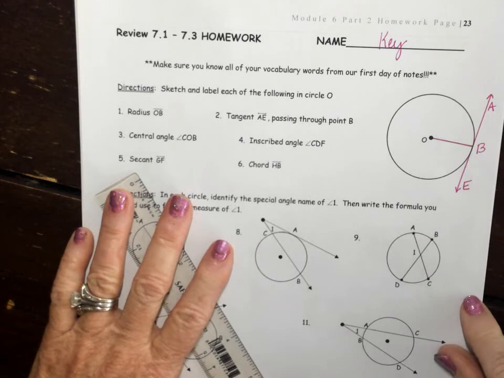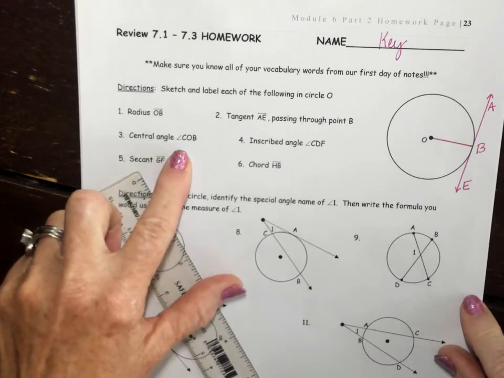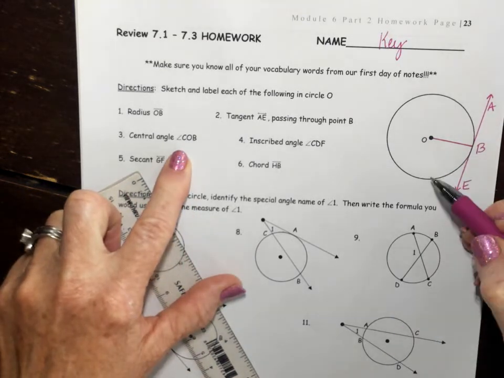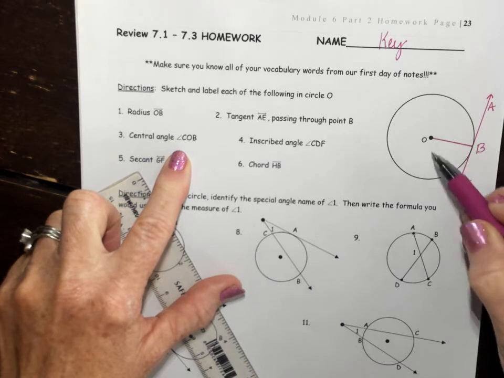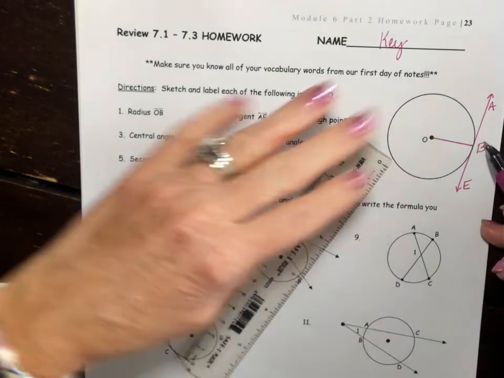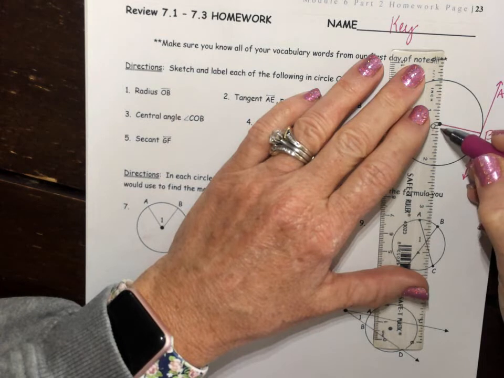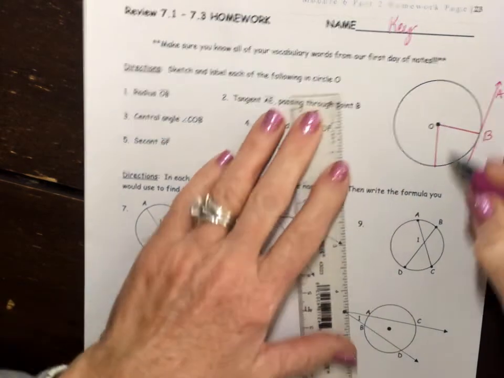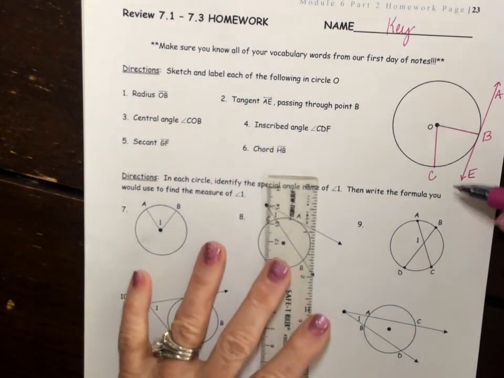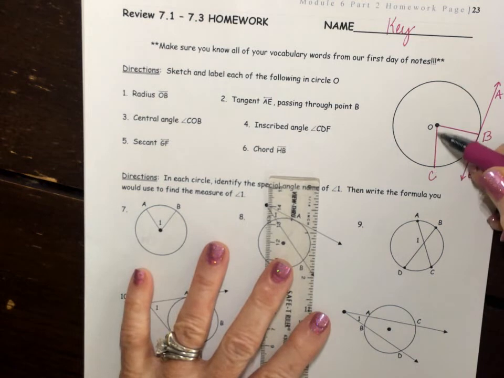Passes through point B. Central angle COB. So I have to have a C on here somewhere, and I have to hit O and then B. So I'm going to put C down here. So there is the central angle COB right there. There's number 4.